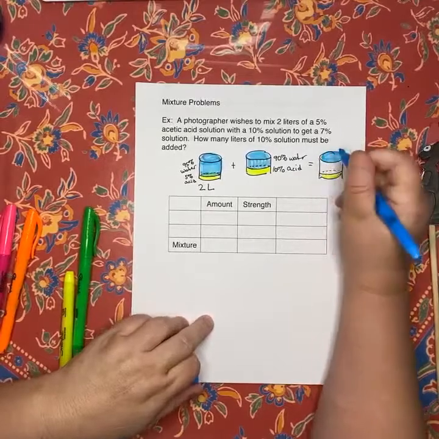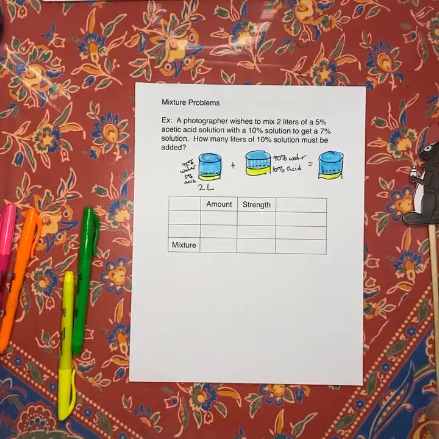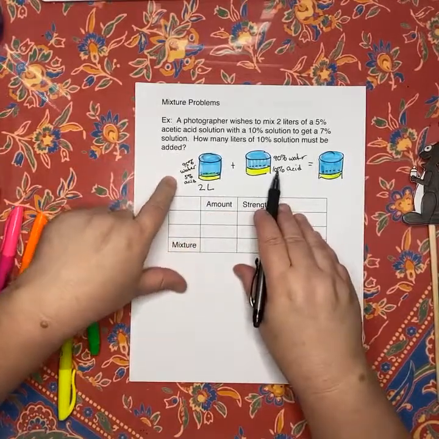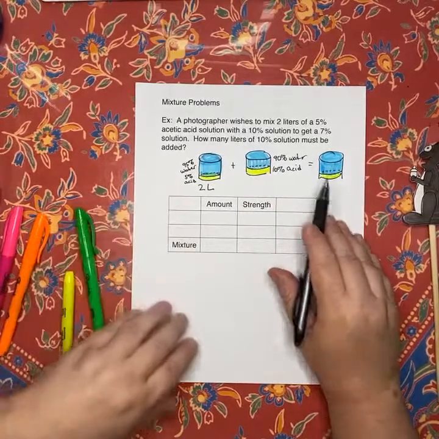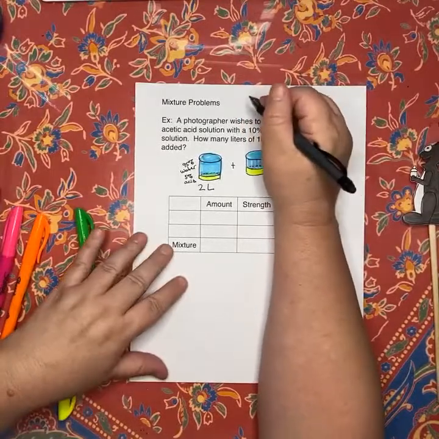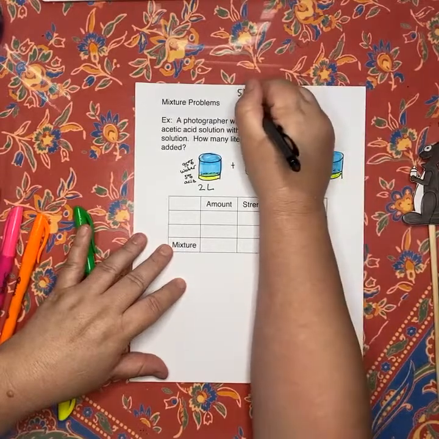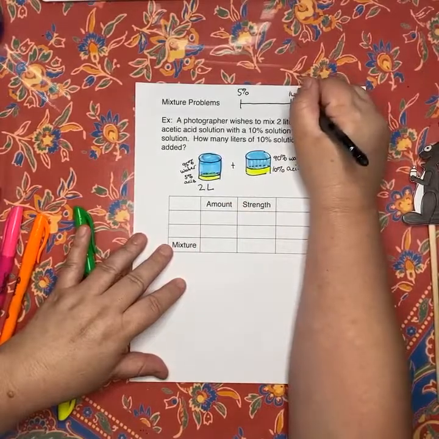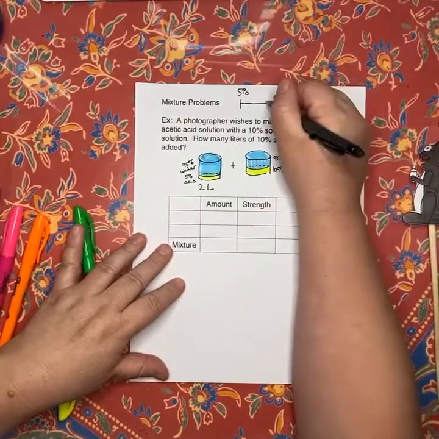And the way to think about this is to imagine that this is a very weak solution. There's not very much acid. This has a lot more, twice as much acid. So we take the weak with the strong and we get one in the middle. Another way to look at it is I'm going to go from 5% of the first solution, and 10% is the second solution, and we want to end up with a 7%.